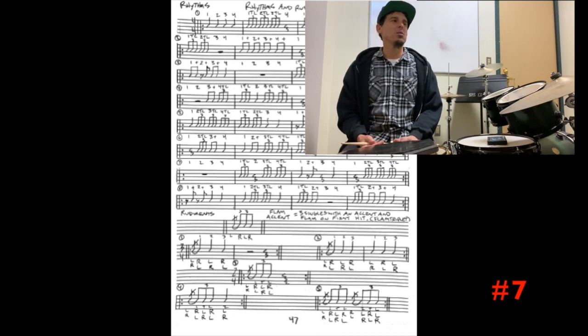Bar 3's got a quarter note on beat 1. On beat 2, we'll have an eighth note rest for the downbeat. We'll hit the and of that beat. Beat 3 is a quarter note rest. Beat 4 is a quarter note. Bar 4 is going to start with a quarter note rest on beat 1, and then we'll have eighth note triplets for beats 2, 3, and 4.